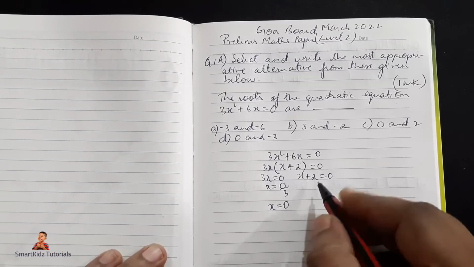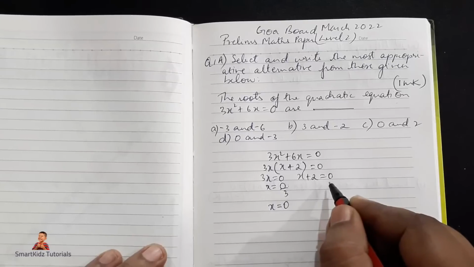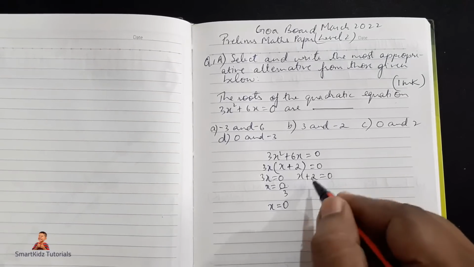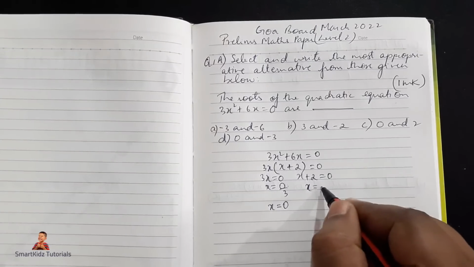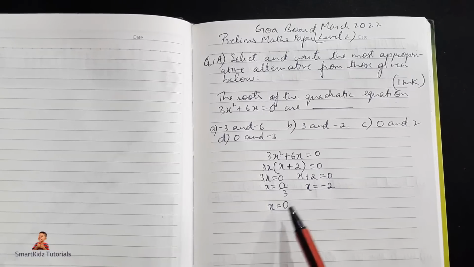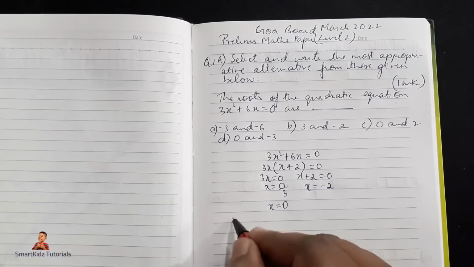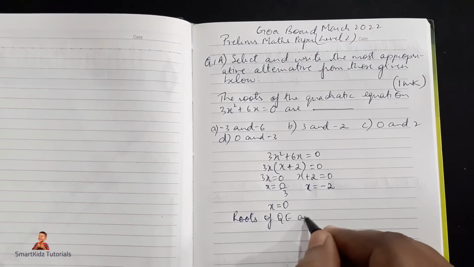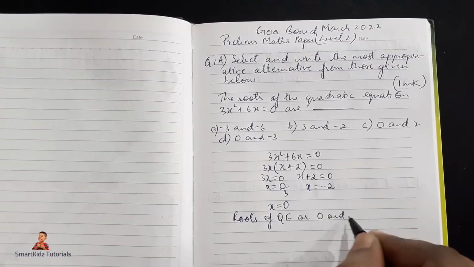In the other case, we have x plus 2 equal to 0. And in that case 2 will be taken to the right hand side and will become negative. It will change sign, so x will be equal to -2. So our answer should be the roots of the quadratic equation are 0 and -2.